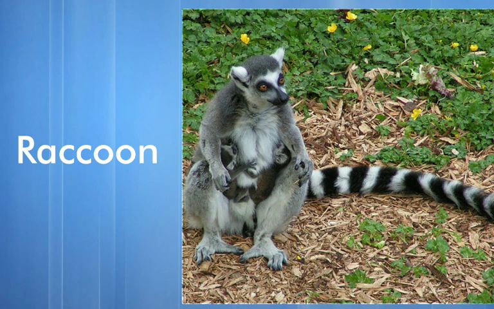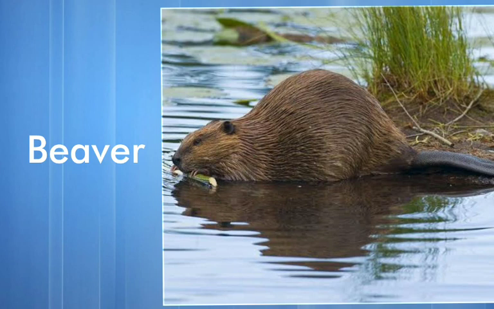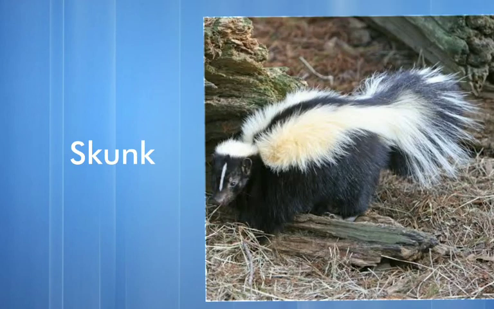Raccoon. It's a raccoon. What is it? Beaver. It's a beaver. What is it? Skunk. It's a skunk. What is it? It's a skunk.